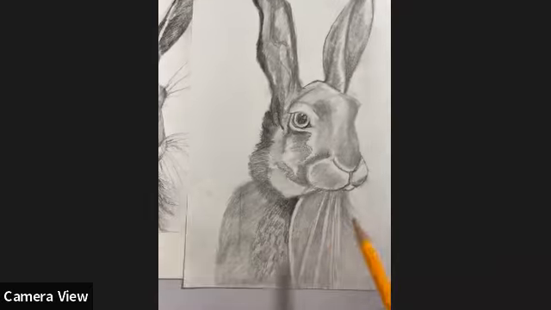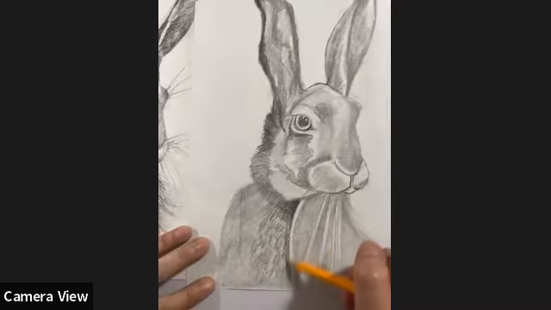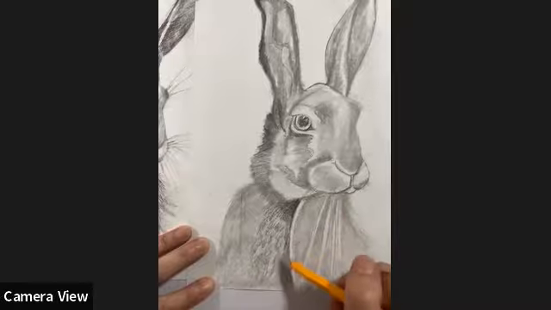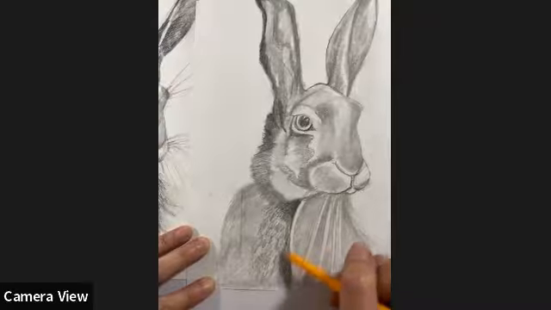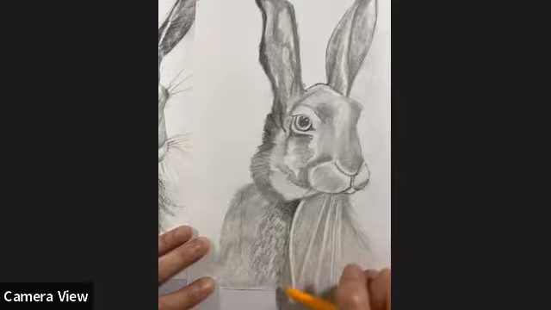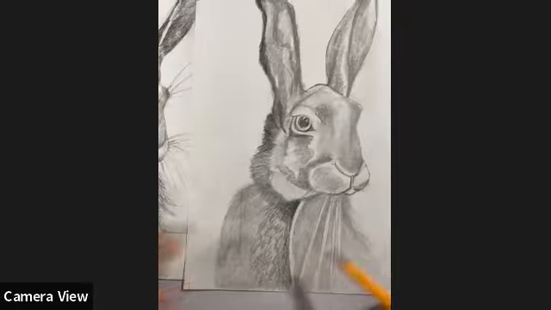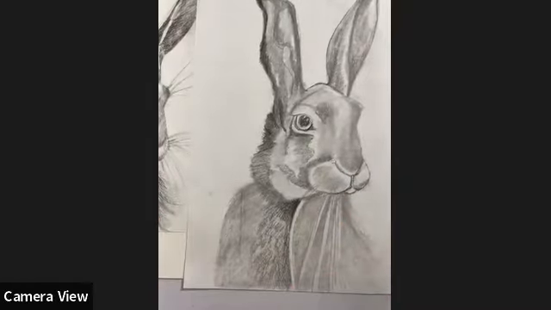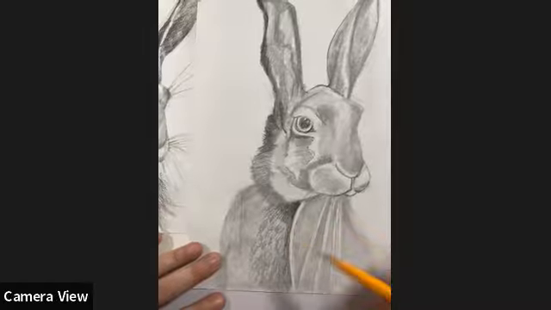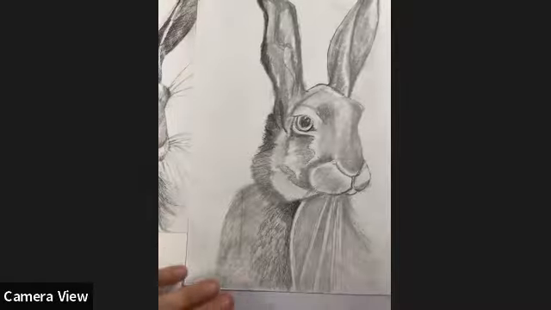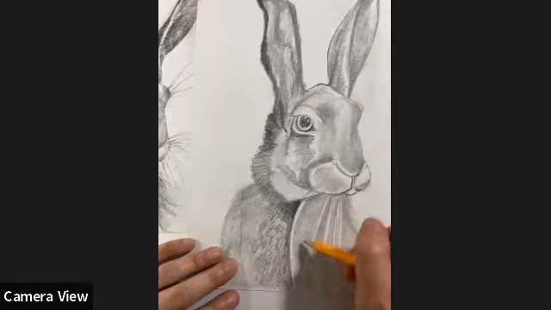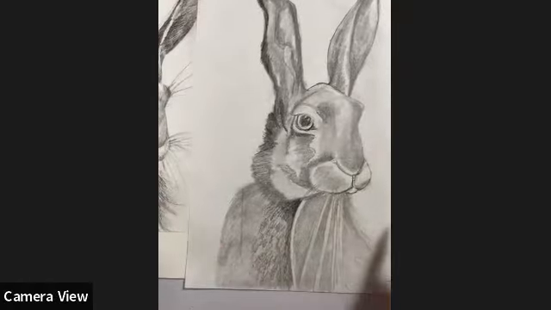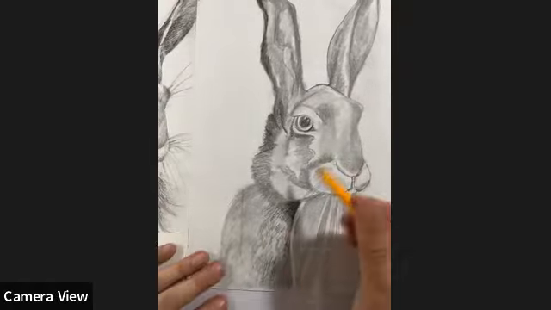And you're going to do that as you're going along this first piece of hair or whisker. I couldn't think of the right word. I'm like, hair, it's a whisker. We're going to work our way around the edge of him here first.